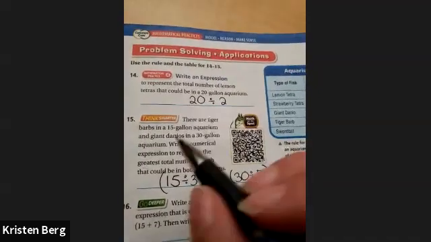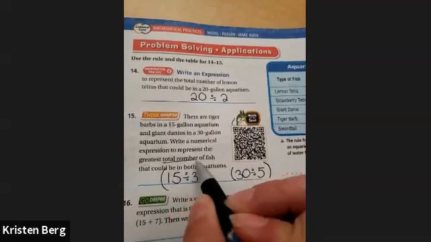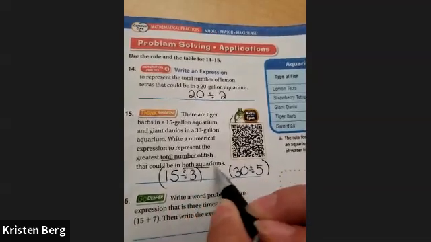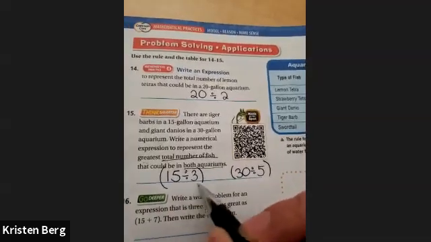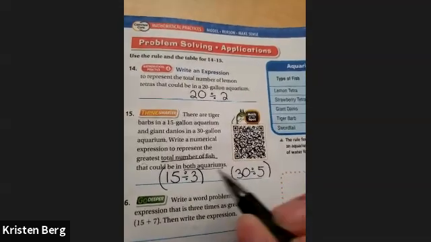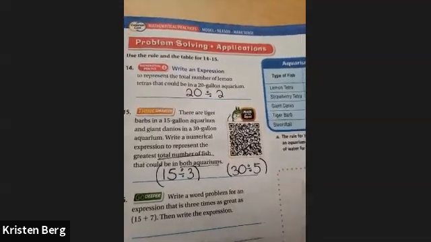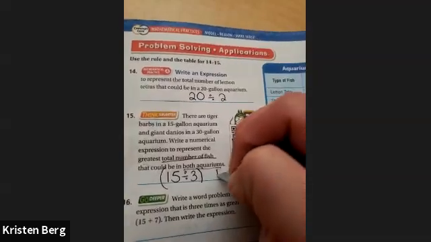However, it says write an expression to find the greatest total number of fish that could be in both of these aquariums. So once we figure out this and this, how am I going to figure out how much they could go in both of these? Then you would have to add that.